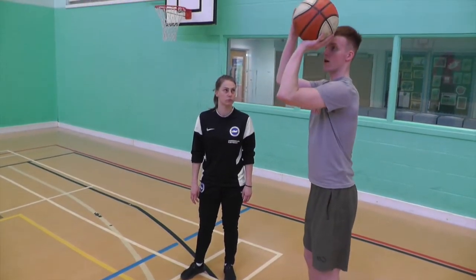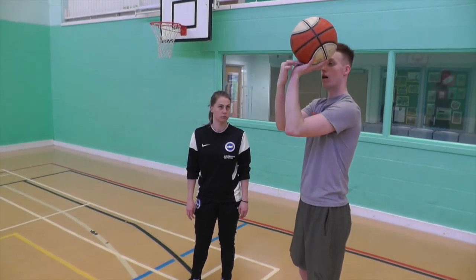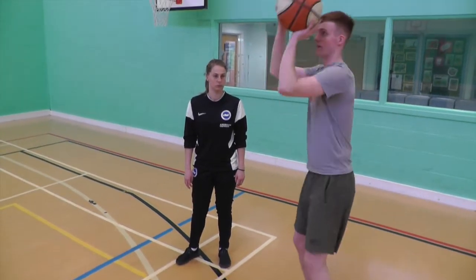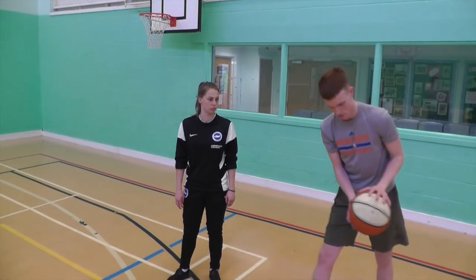Have a nice flexion of the elbow and wrist, and you're going to have a gap between the ball and your fingers. Then you're going to step into it, and this hand's going to let go, and just go one, and push.